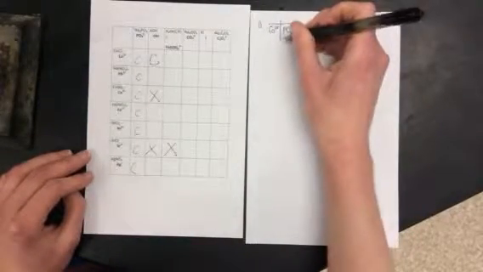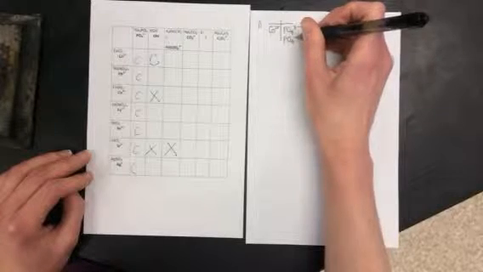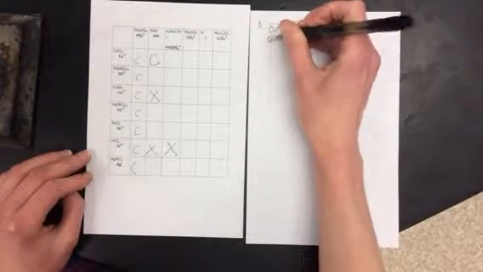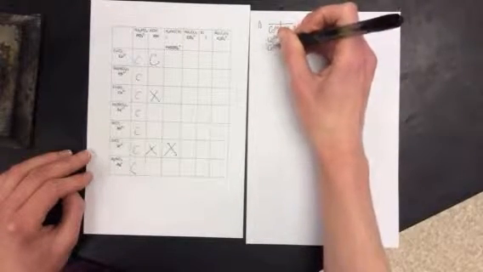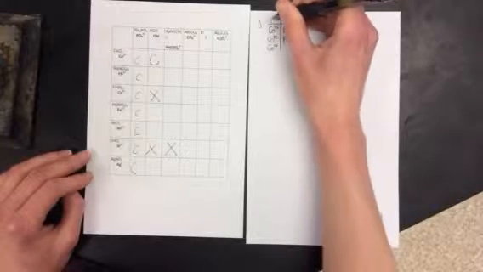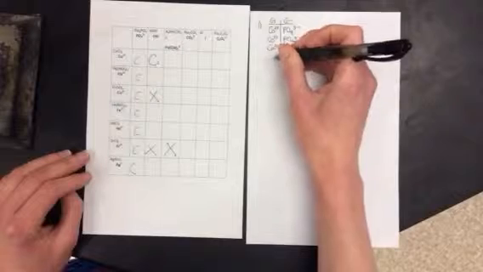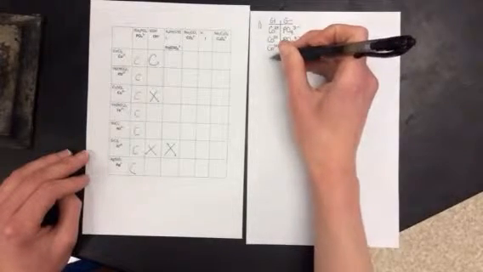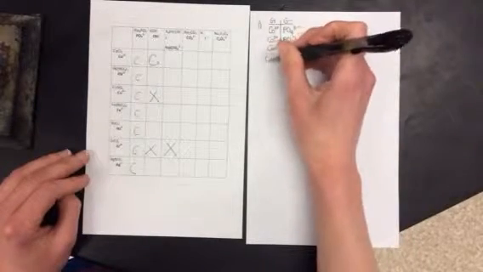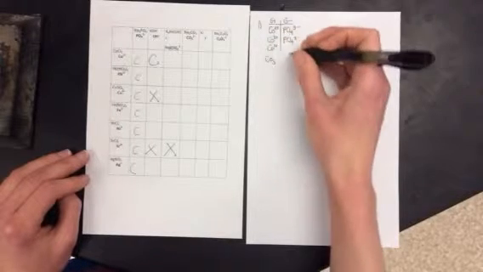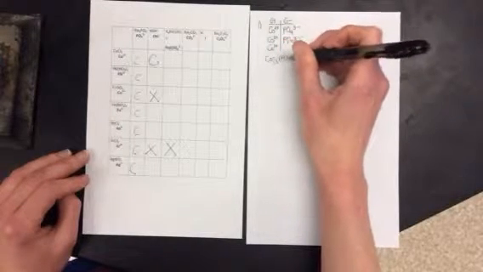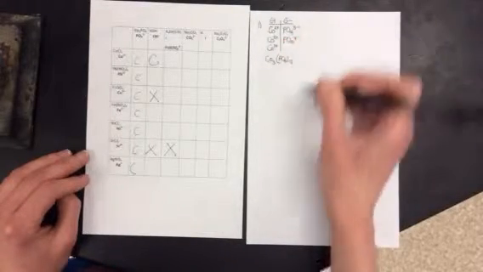So I will need 2 phosphates and 3 cobalts in order for the charges to be balanced. That gives me 6 positives and 6 negatives. Then to write the formula, I would just write Co3, because I have 3 cobalts, PO4 for 2.